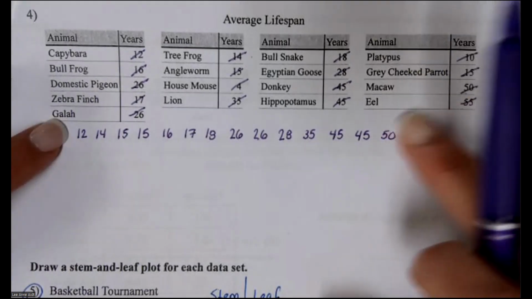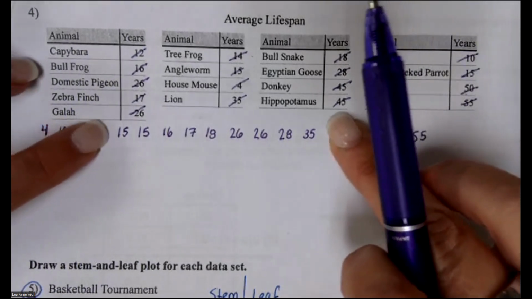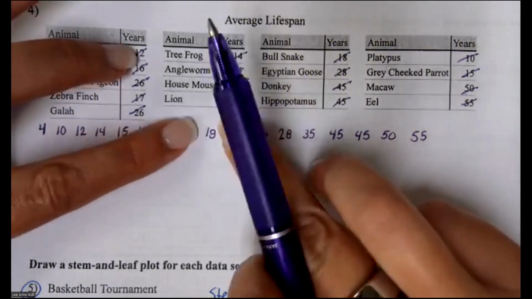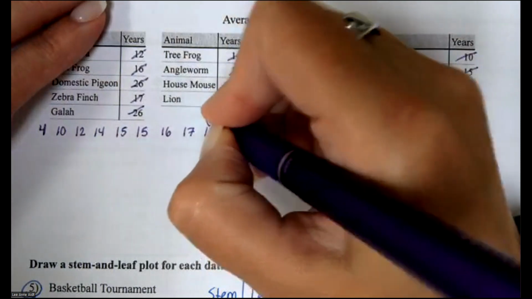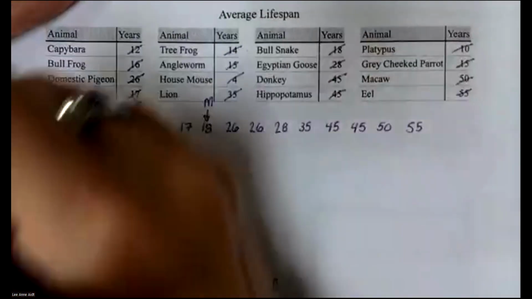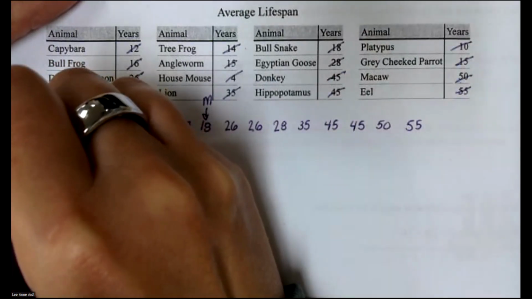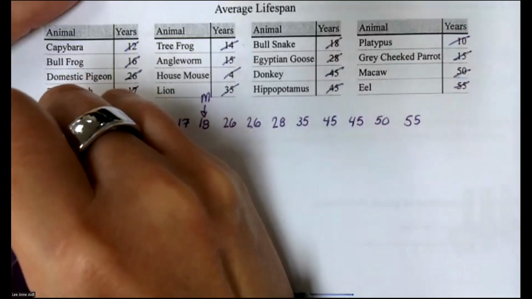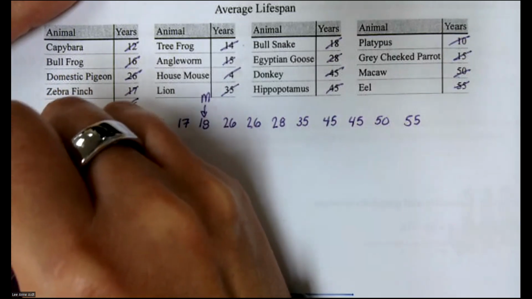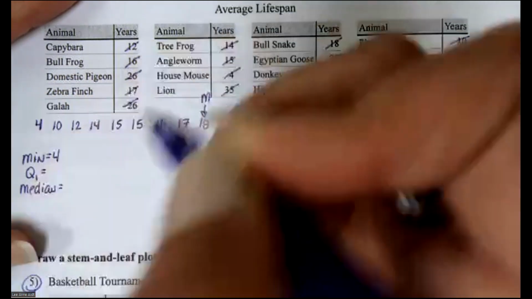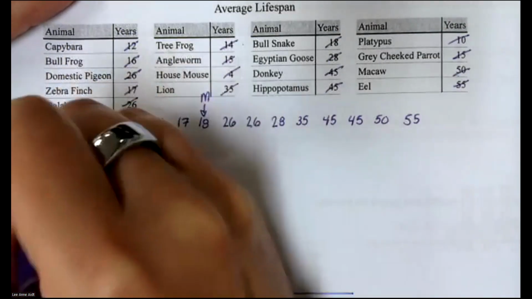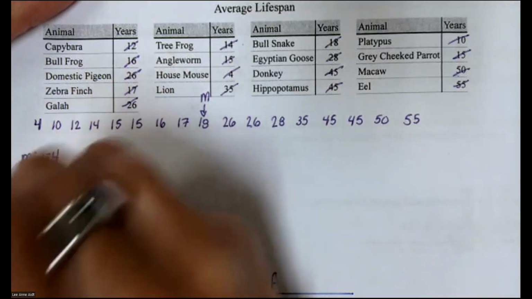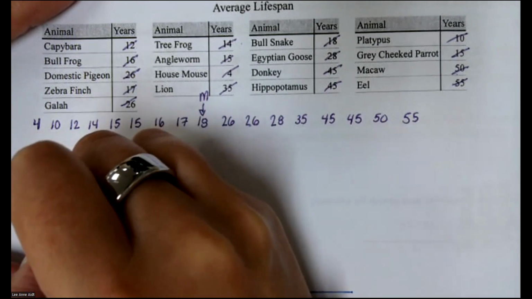Okay, so what would the middle one be? Yup. Okay, so we have the minimum is 4. Median is 18. The max is 55.